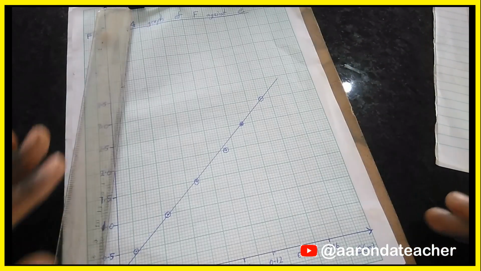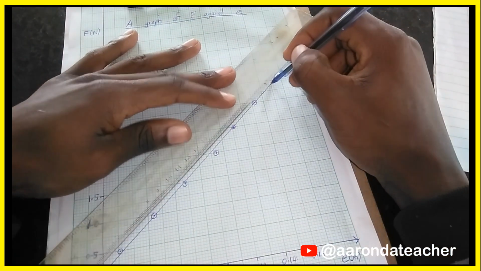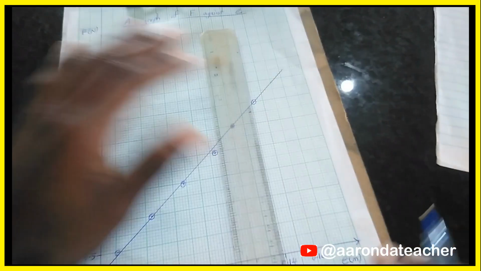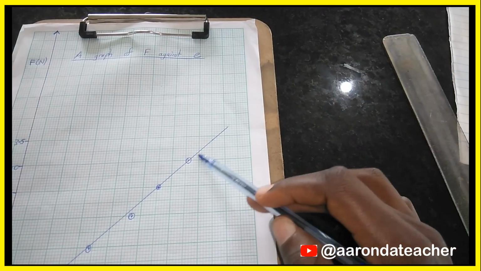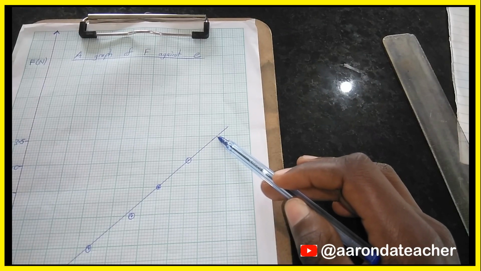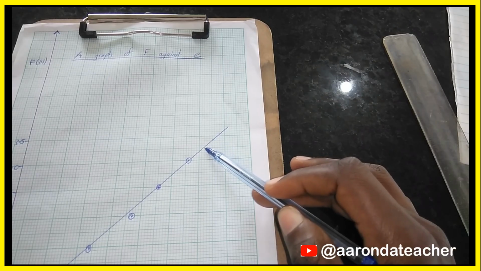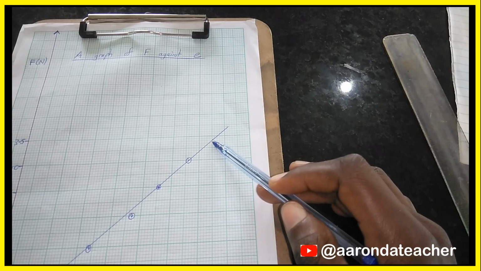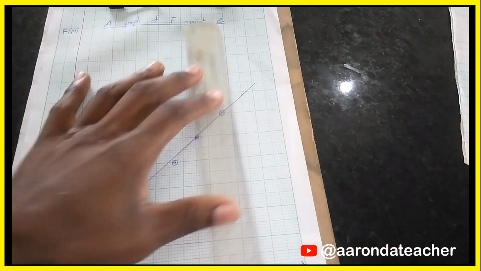Now what next from there is to draw the triangle, which is going to help us to get the slope of the graph. Now the triangle, you come and look through these points at the end. Where is this line passing? In the middle. You realize it is passing. There is this point here, there is this one, and there is this one here. So you choose which one is easy for you to take.